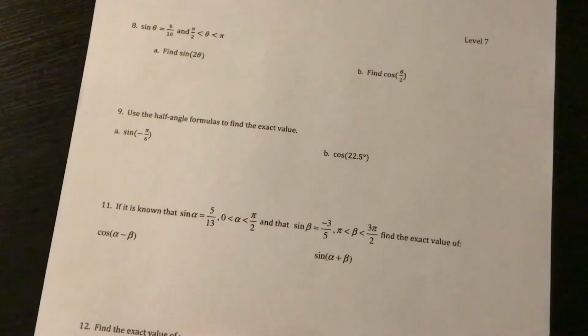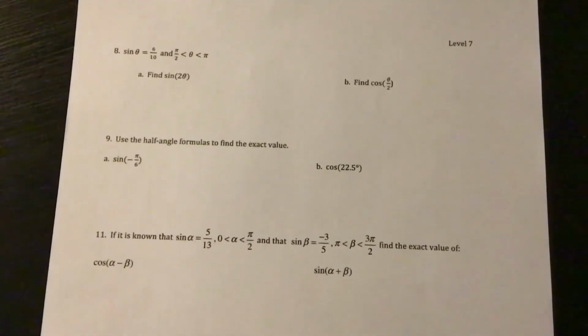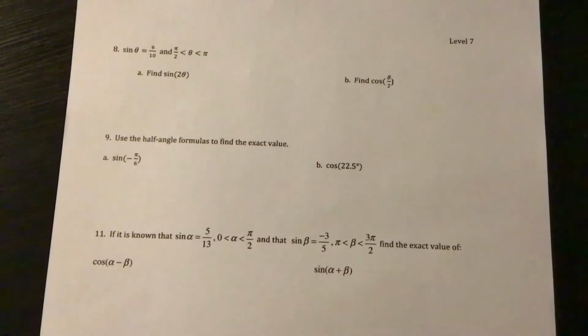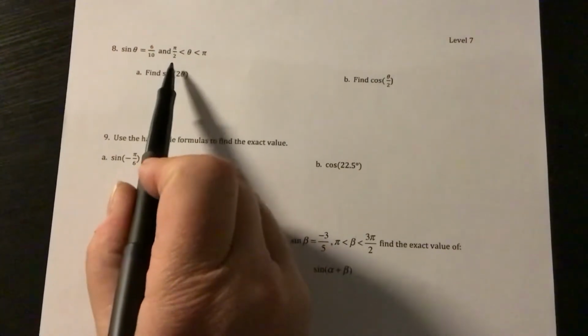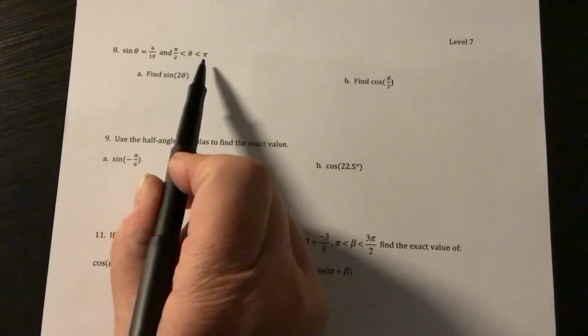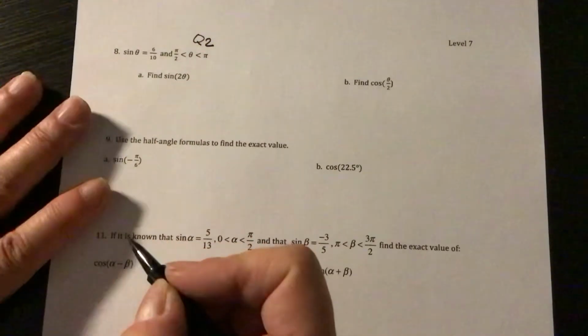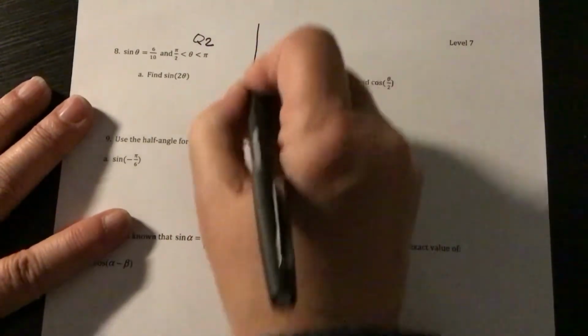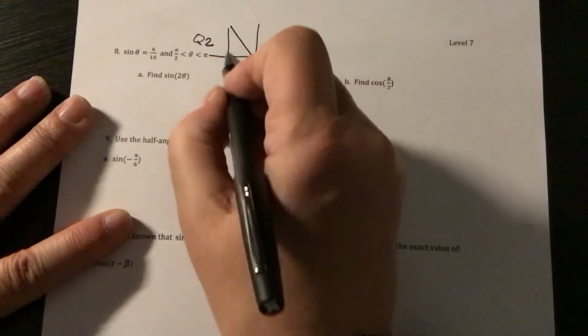So right here, number 8 up at the top says I have an angle that has sine of 6 over 10, and that angle is between pi over 2 and pi. So that would be quadrant 2 for our angle. So I want to draw this angle. From my vertex, I'm going to go into quadrant 2.